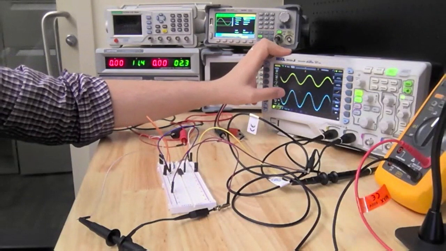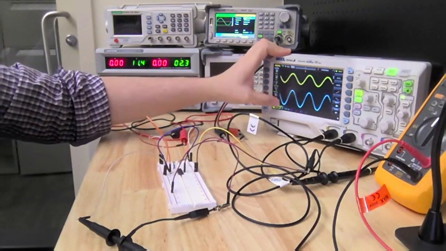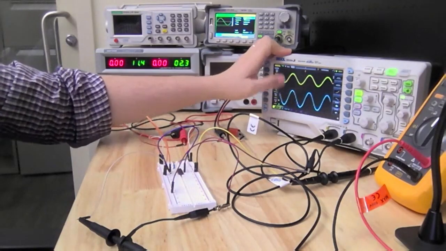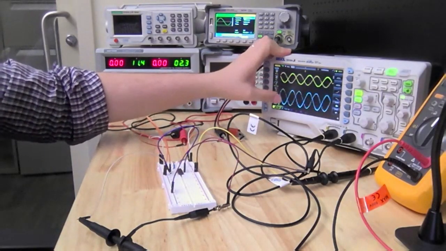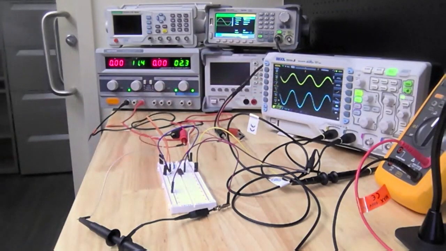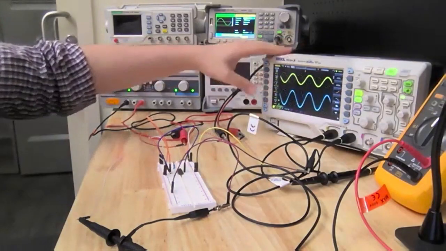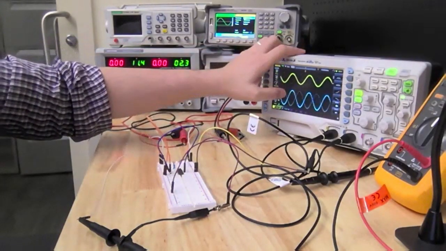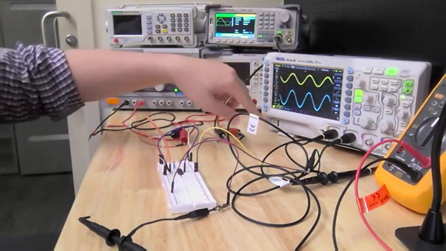Now, as you can see, my input is 200 millivolt peak to peak, and my output is about 3.5 times that, 700 millivolt peak to peak. So it's about, let's say, 4 times the input. Okay, three something. Note this is AV, not the decibel. Don't mix up these two.